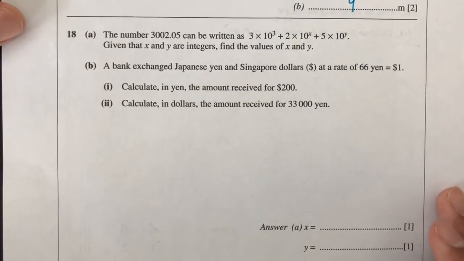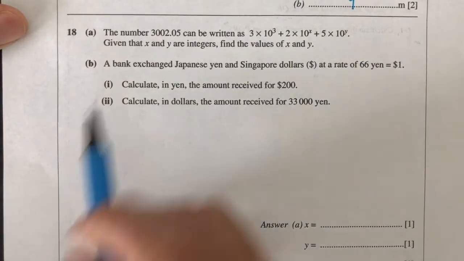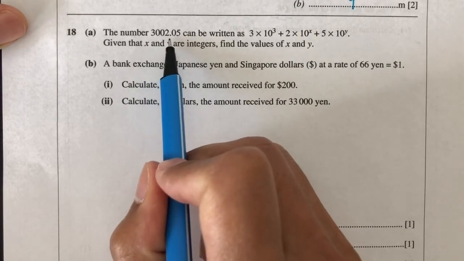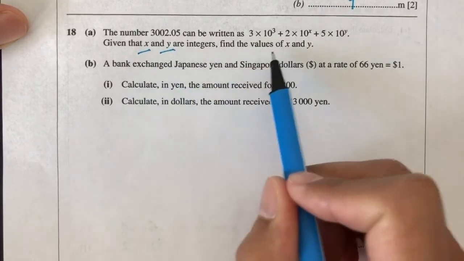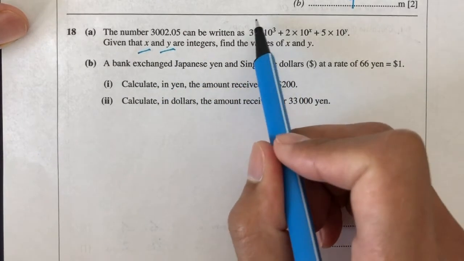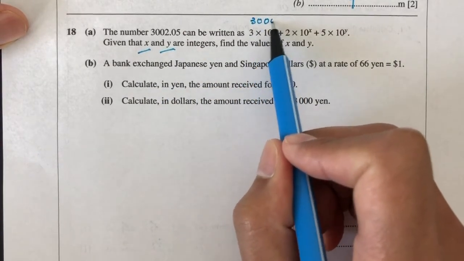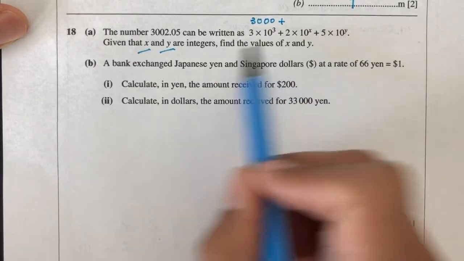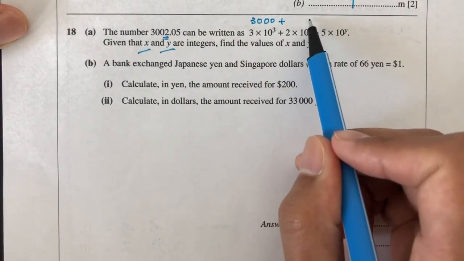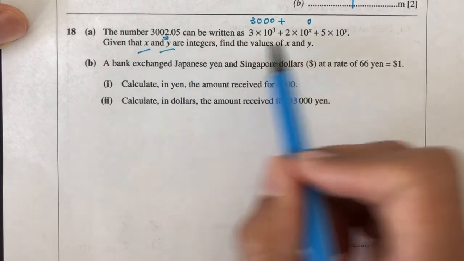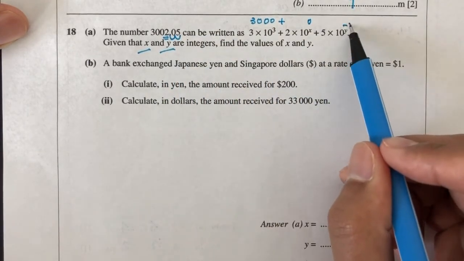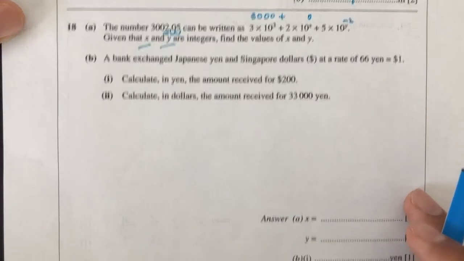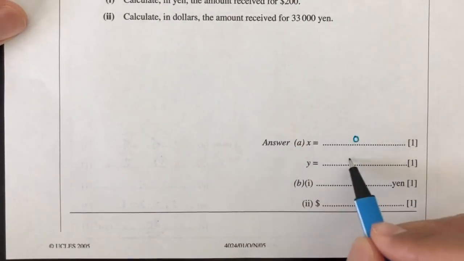Now question 18, here we have the numbers 3,002 and 0.05 can be written as this. Find the value of x and y. So pretty easy. This one is what? 3000 plus this needs to be 2, so x needs to be 0 for 2, and then this last one, we have 2 decimal places, it has to be minus 2. So x will be 0 and y will be minus 2.